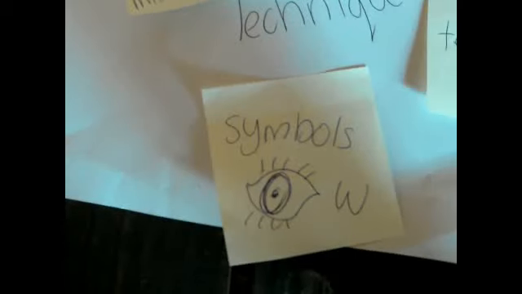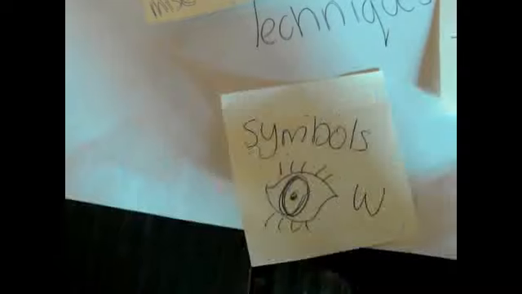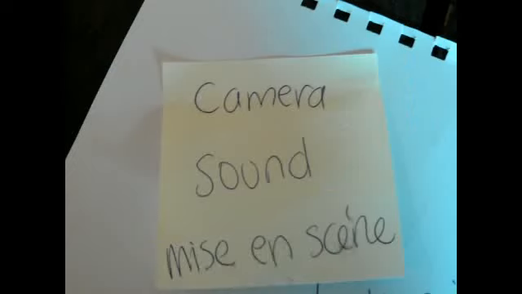Okay, in your study guide, there's lots of stuff for you about symbols. Have a look through. There's some stuff for you about mise-en-scène and sound. Look at your PowerPoint about film techniques. If you've lost that, go on to Edmodo.